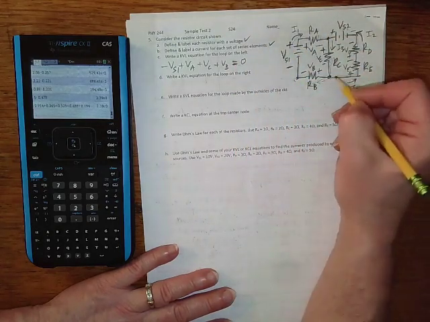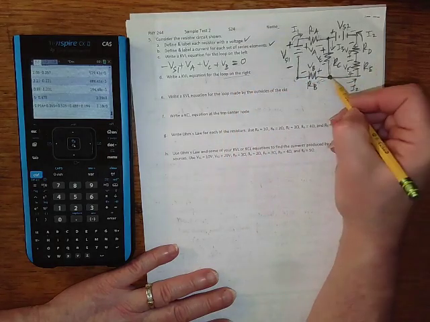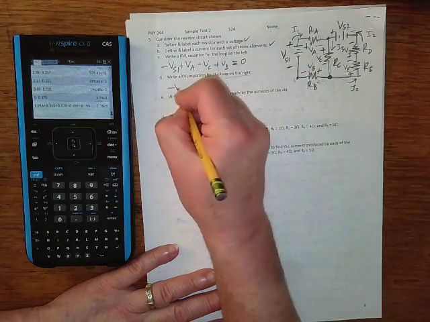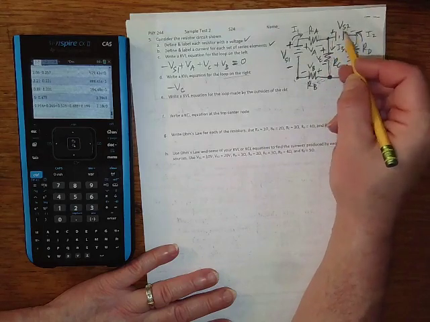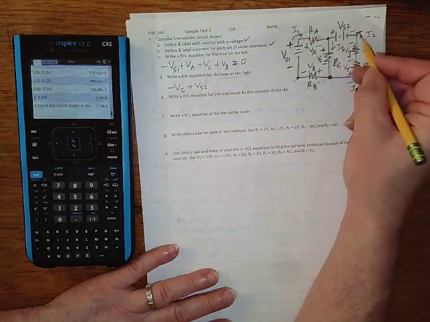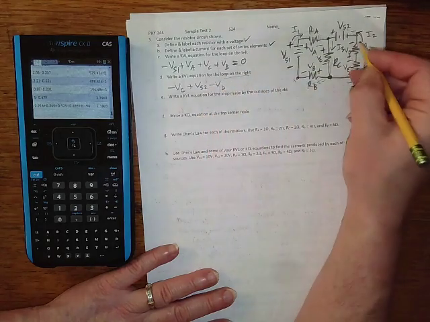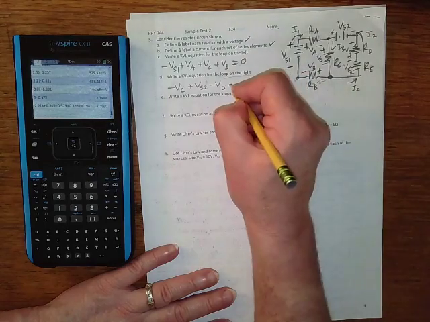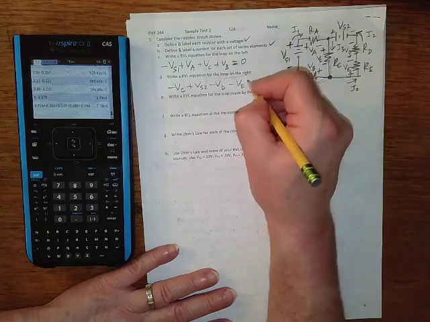All right, let's do the right loop. Start at this center bottom part. So we're going to go up first. We're going to hit the negative side of VC. We got negative VC. Continuing on to the right side of the loop, we're going to hit the plus of VS2. So we're going to say plus VS2. Next one is RD. We're going to hit its negative side, so it's negative VD. RE, again hitting the negative side, so negative VE, coming back to where we started, equals 0.